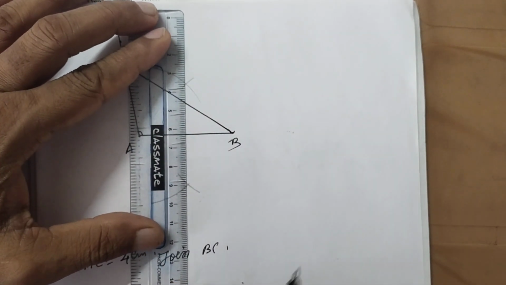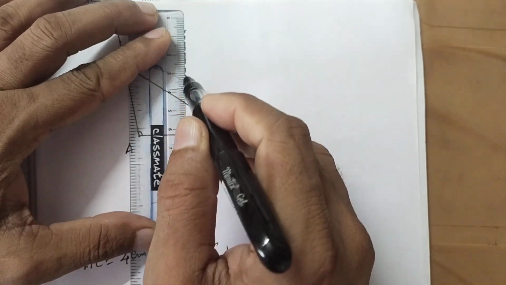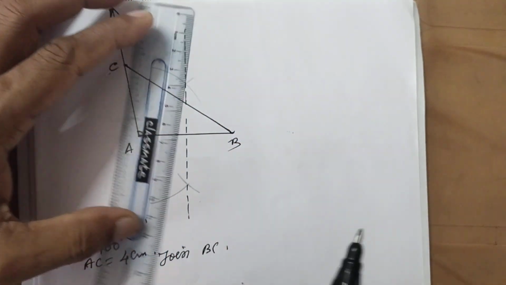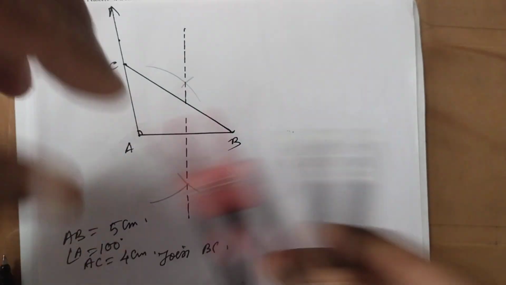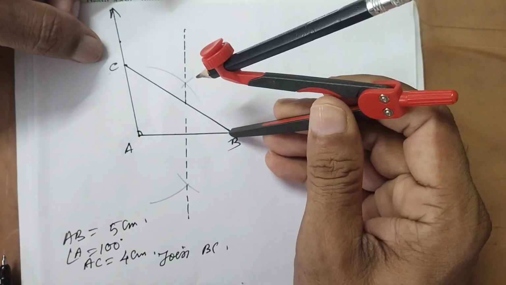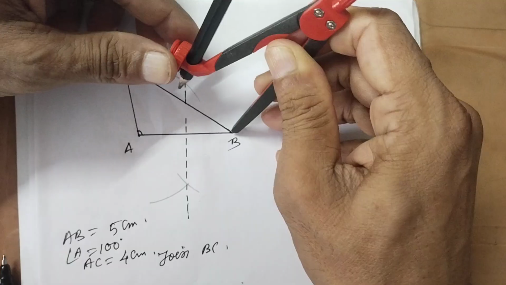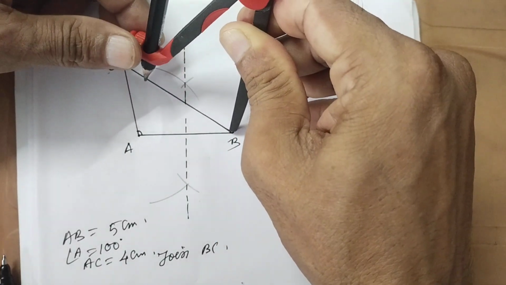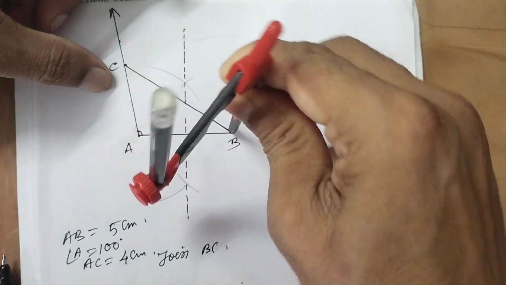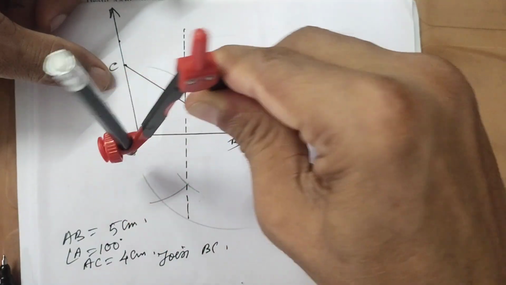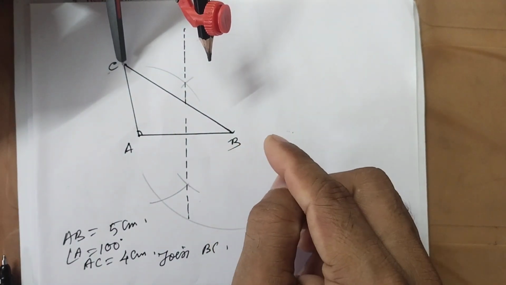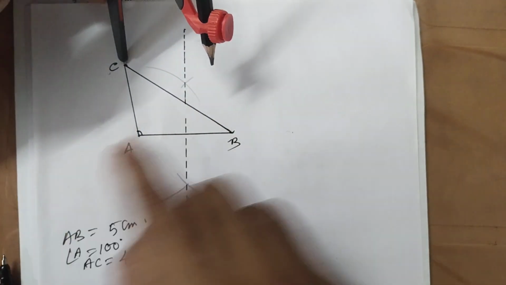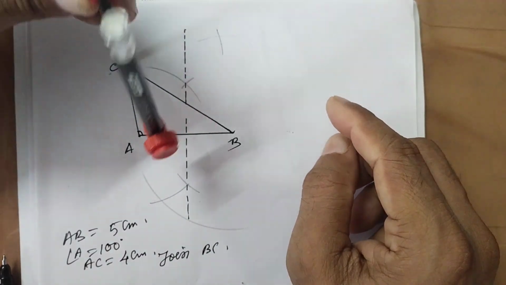Look, we will draw it as a dotted line. Bisector of AB we got, and then you have to find the bisector of another side. Let us find for BC. So once from B, make the radius little more than 50%, and then one arc this side and the other from the other end, from C. One here, another here.